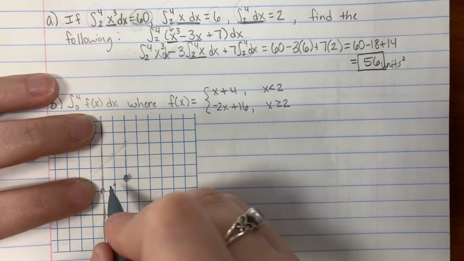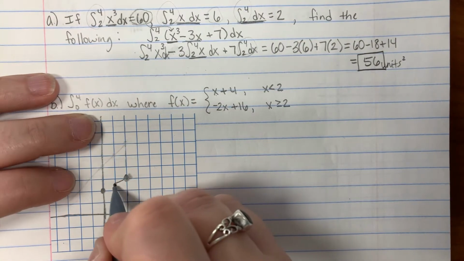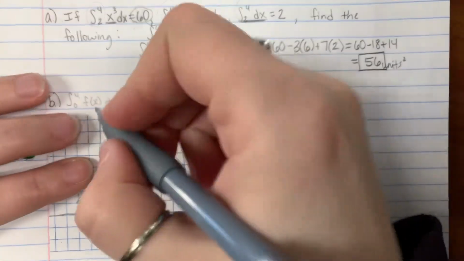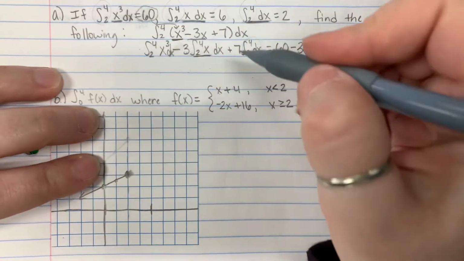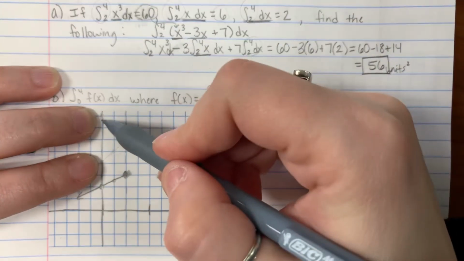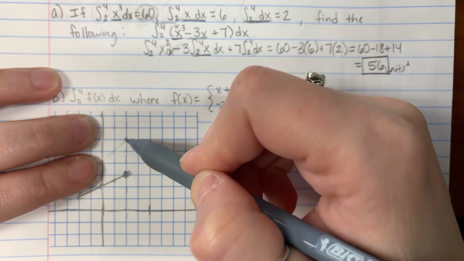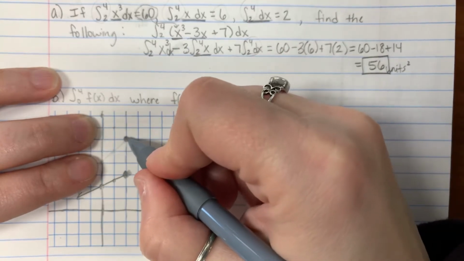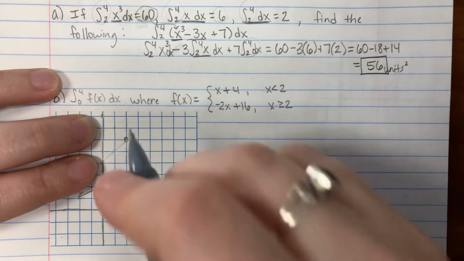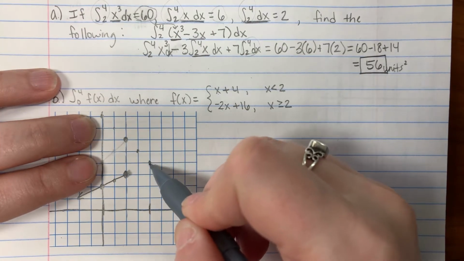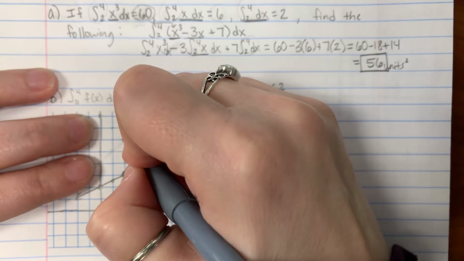My eraser's terrible. Okay, so here's my new line. And then I'm going to do my second one at 16. That was right here. And I'm going down to over 1, down 2 over 1. And remember, that's only true for 2 and up. So down 2 over 1. And I'm going to go this direction.